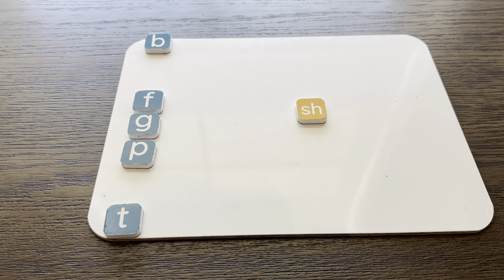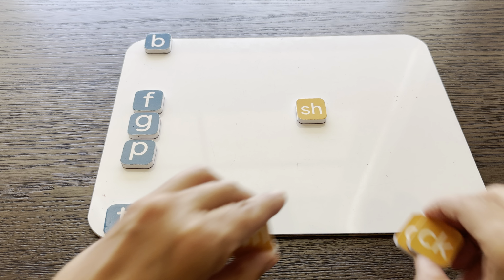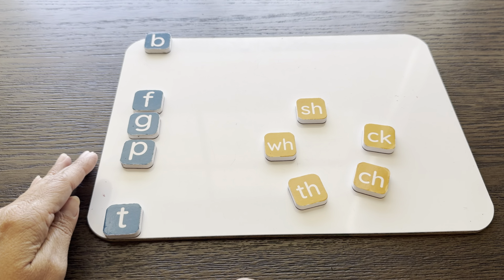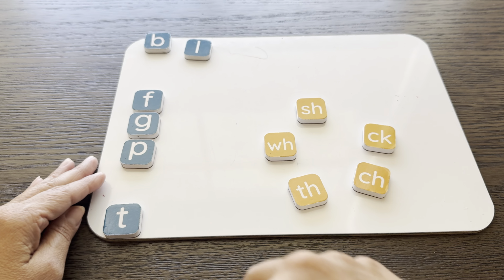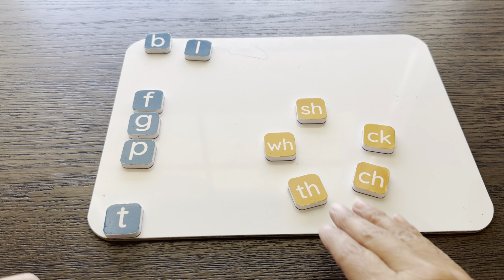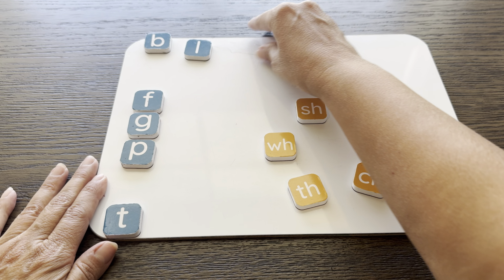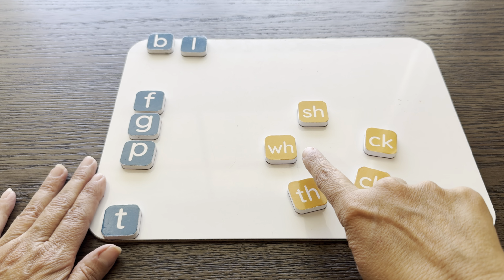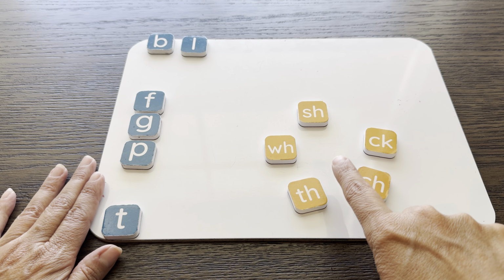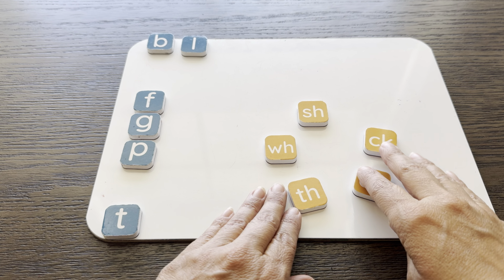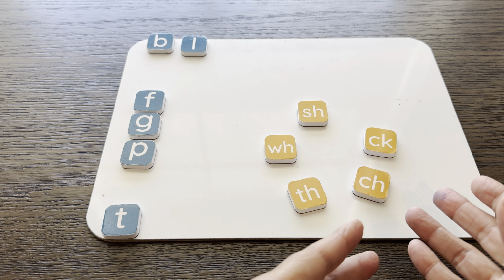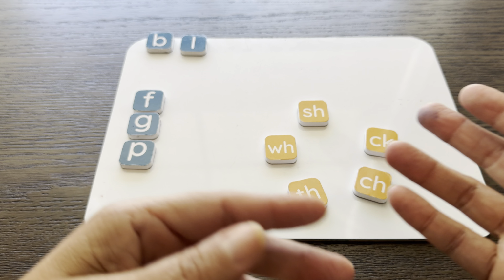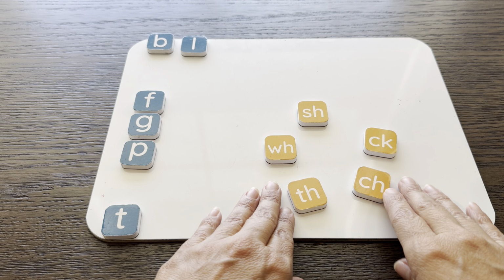So that's the difference between blends and digraphs. So make sure that you teach your student that blends, you blend the sounds together. Digraphs, they will make a whole different sound. And digraphs can be found at the beginning of the word or end of the word or beginning of the syllable, end of the syllable, depending on which digraphs they are.